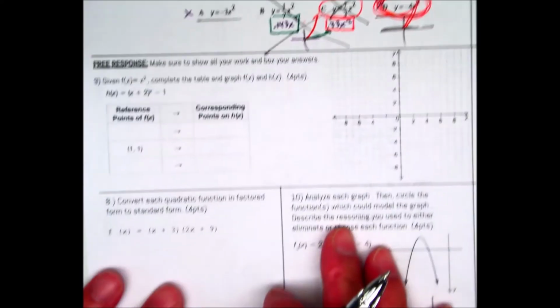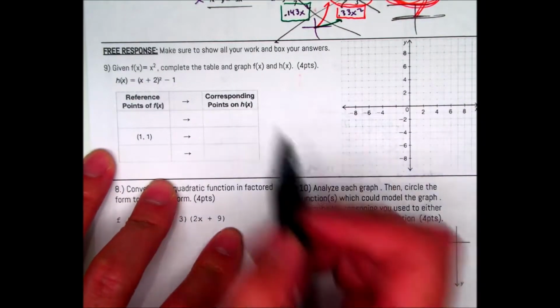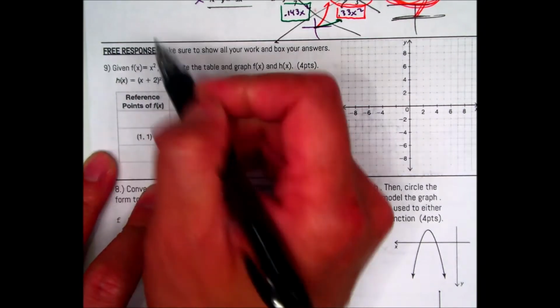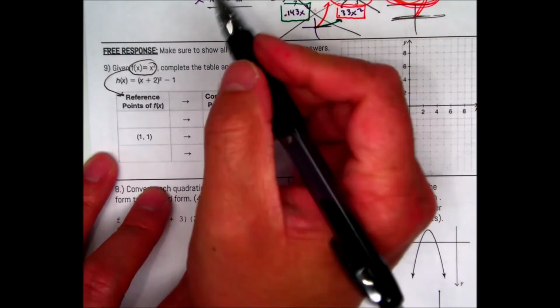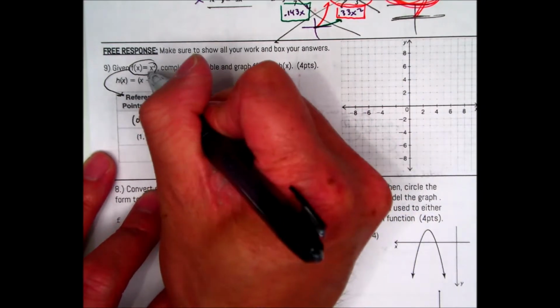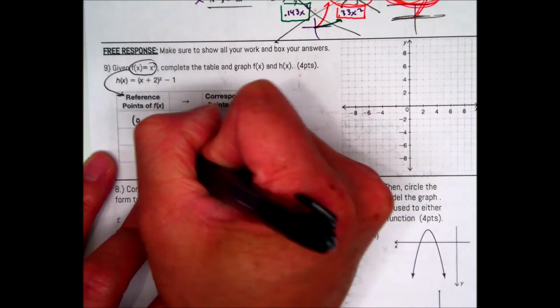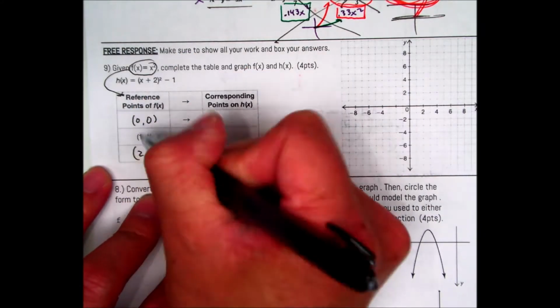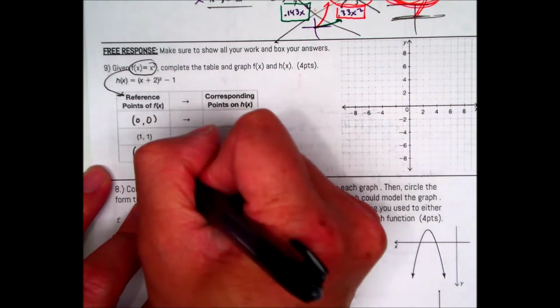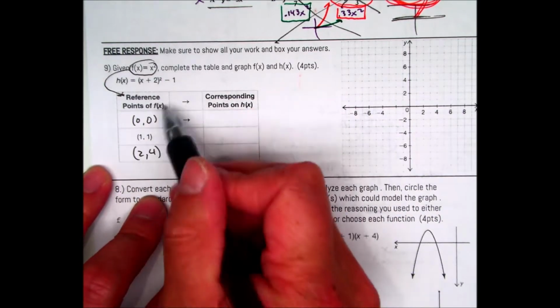Question number 9. Make sure to show all your work and box your answers. Given f of x equals x squared, so this is your reference points. If you put in 0 for x, 0 squared is 0. If you put in 1 for x, you get 1 squared. My output is 1. If you put in 2, 2 squared is 4, and we've been doing this for a long time, right?